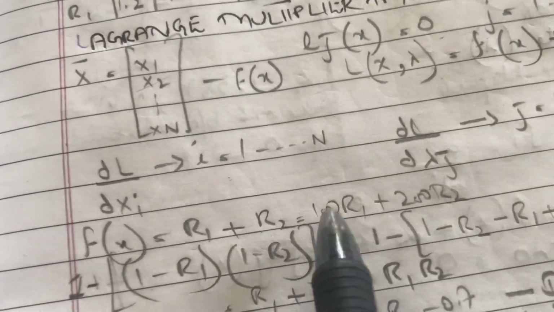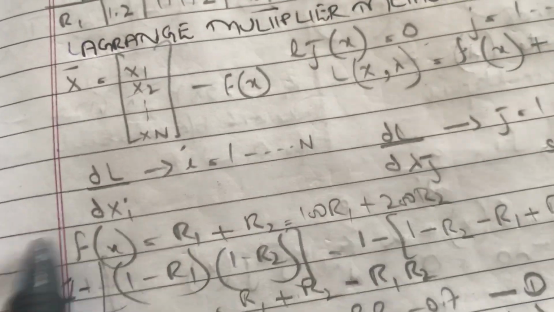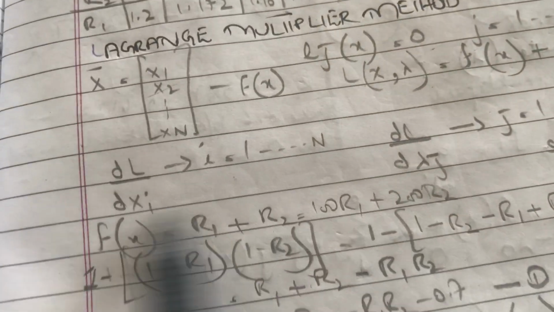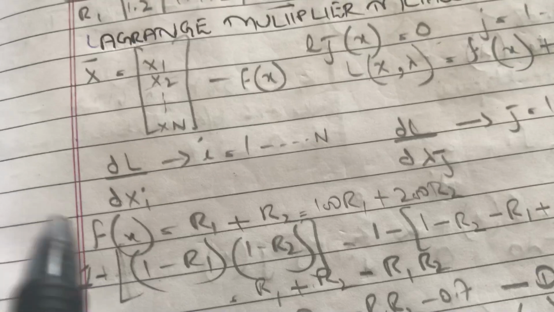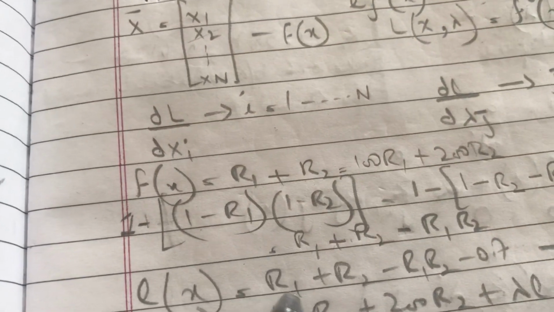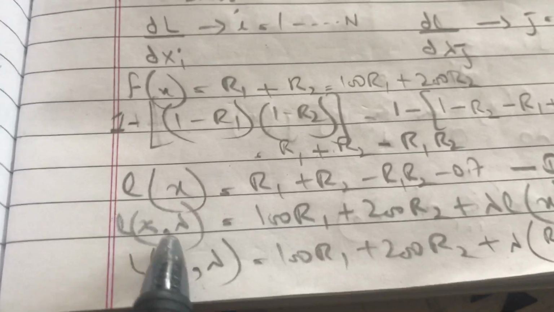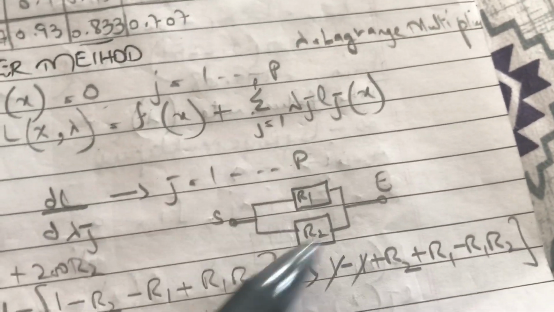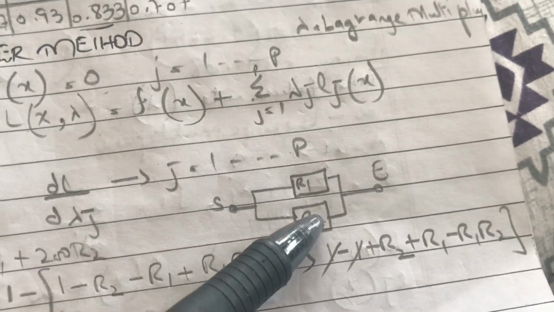So we can write it like this, but the way to write f of x is in the form of c1 plus c2. So you got how it comes here, because f of x is a function of x which has a cost of c1 plus c2. Okay, now we have to find the reliabilities of these.